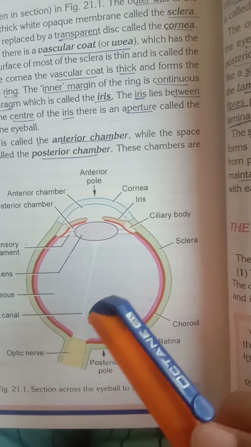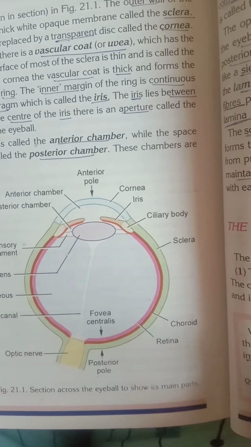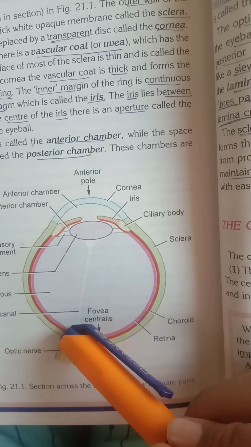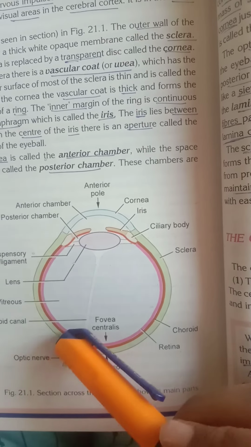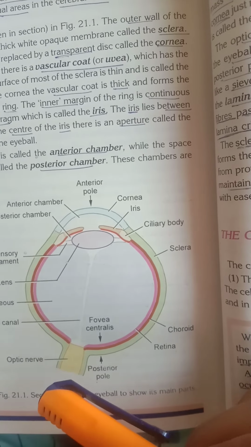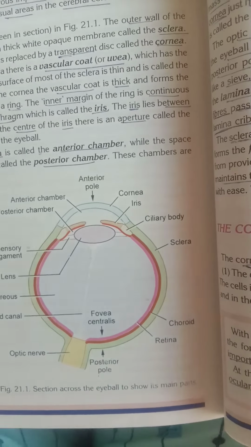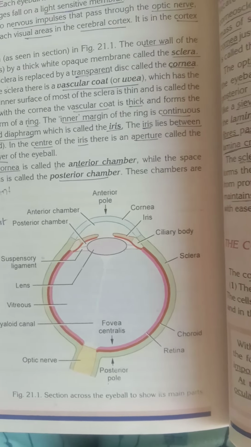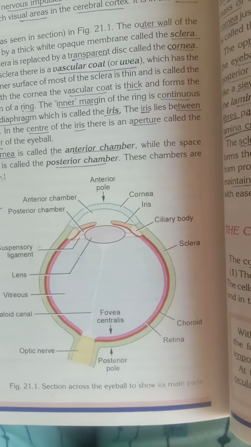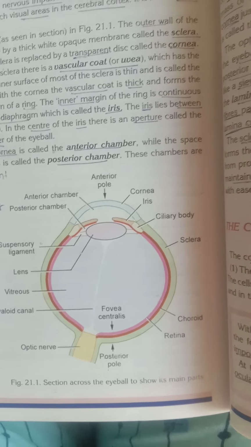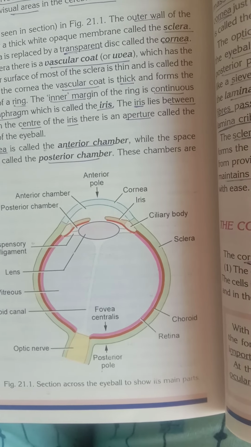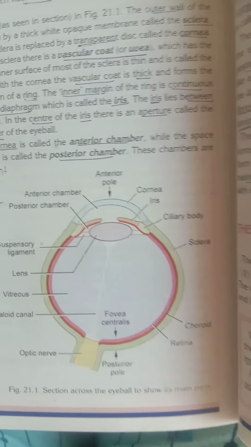Next, the retina converts the light images into nerve impulses, and thereby it enters into the optic nerve and then to other parts of the visual pathway, finally reaching our cerebral cortex, the visual areas, and the cortex is the one where the vision is actually perceived and we get the image.